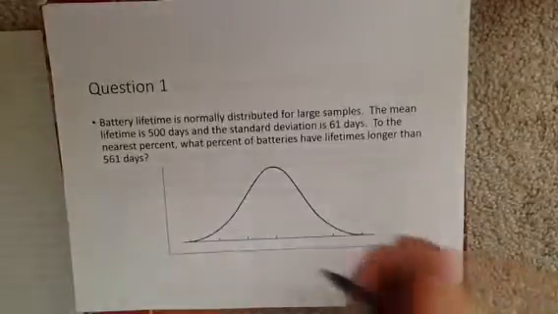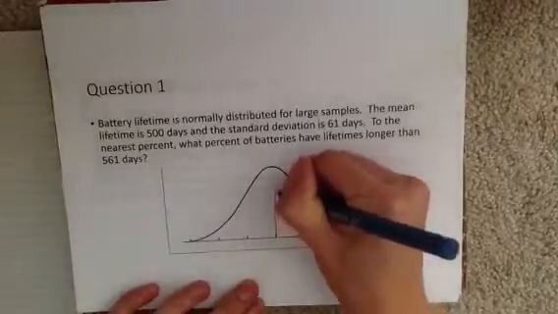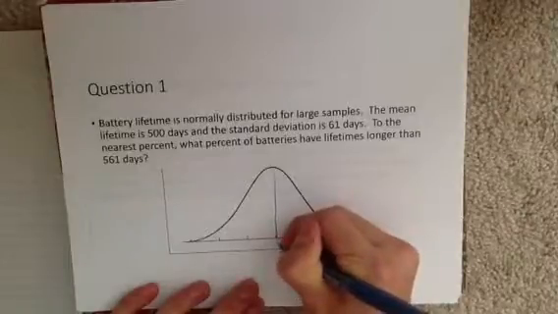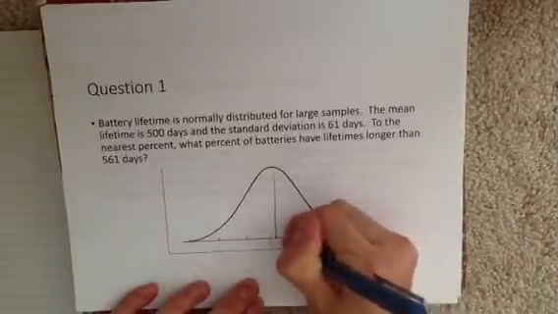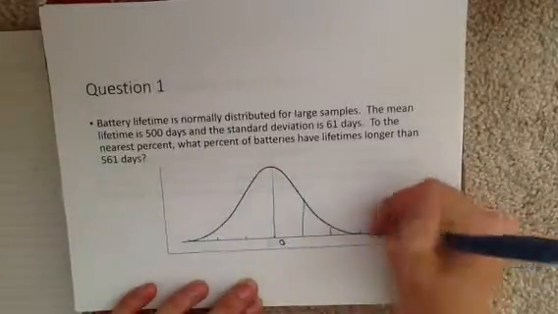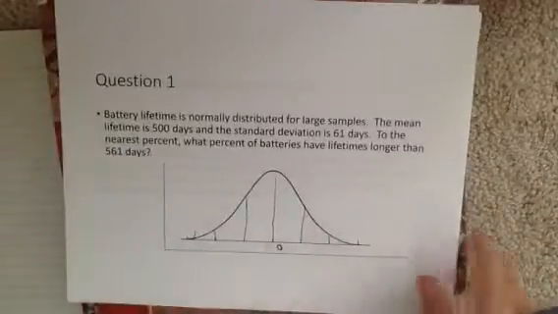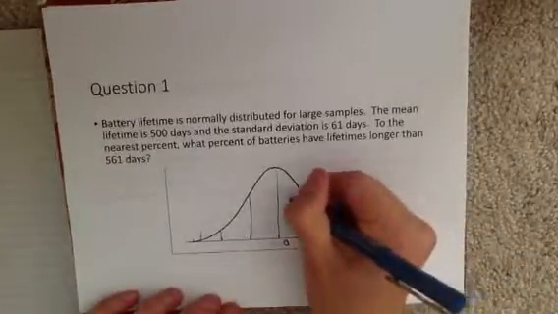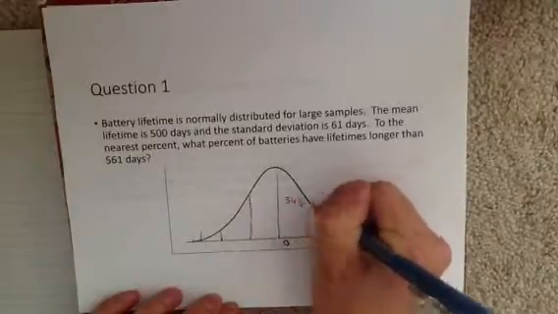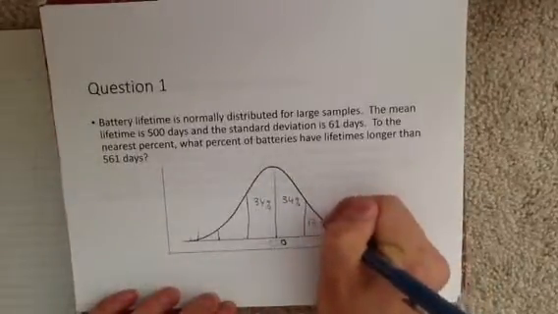So the first thing you want to do with this problem is make sure your bell curve matches the problem. We're going to draw our mean here, which is 500, and then keep drawing our standard deviations. As you probably remember, one standard deviation from the mean holds 34% of the data, and 2 standard deviations away from the mean is 13.5%.